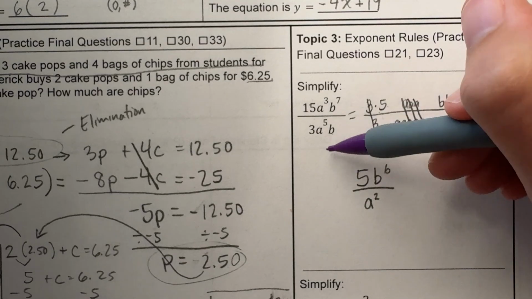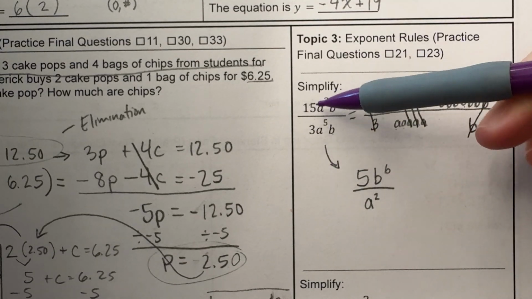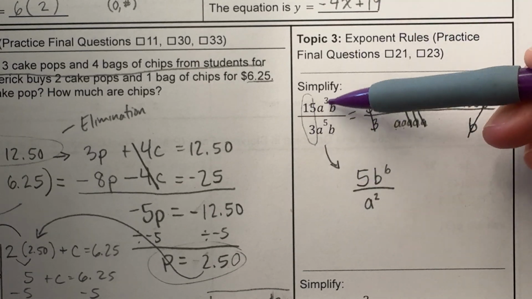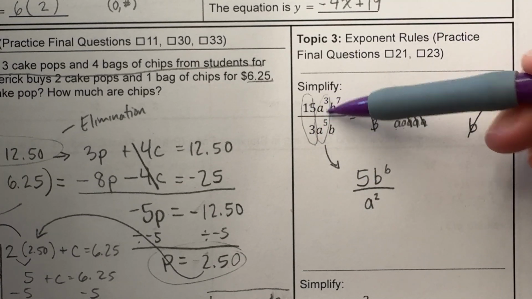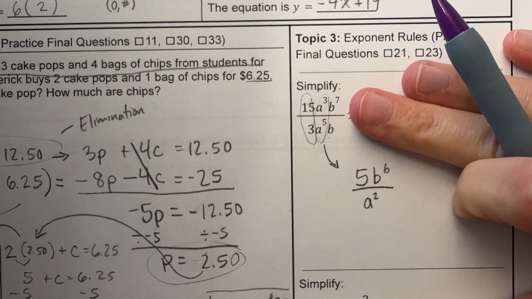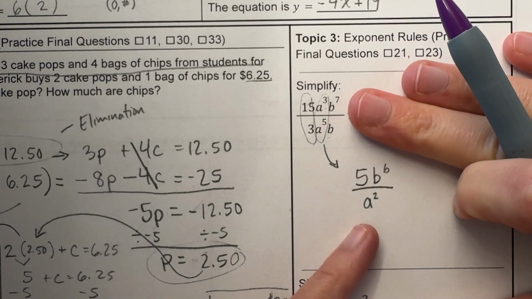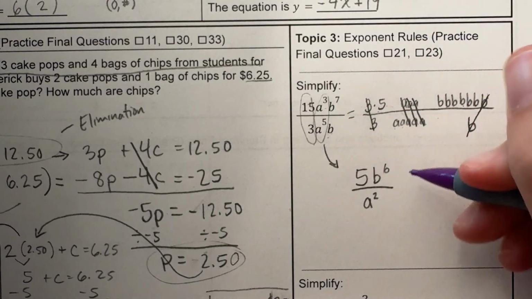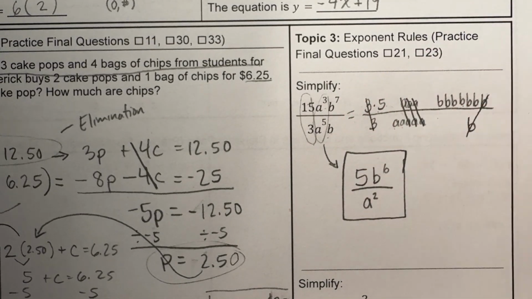Now if we look at the pattern, I basically simplified this fraction, dividing the top and bottom by 3, so I got 5 over 1. Here I have 3 A's on the top and 5 on the bottom. If I cancel them out, I can picture it without doing it: I'm going to have 2 A's left on the bottom. And if I have 7 B's on the top and 1 on the bottom, I'm going to cancel out 1 and have 6 left on the top. But this is it. This is my answer.